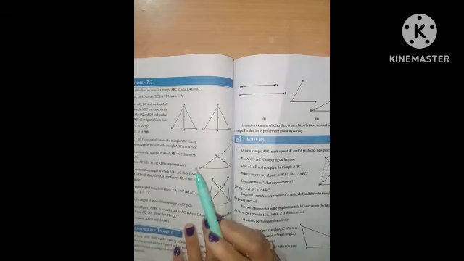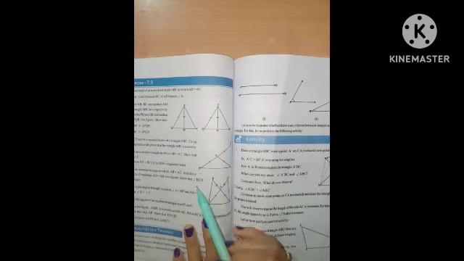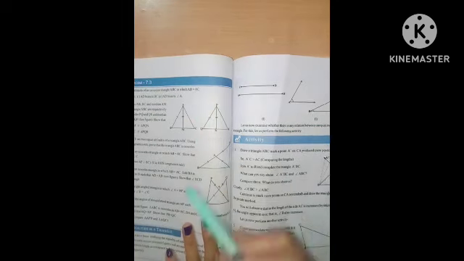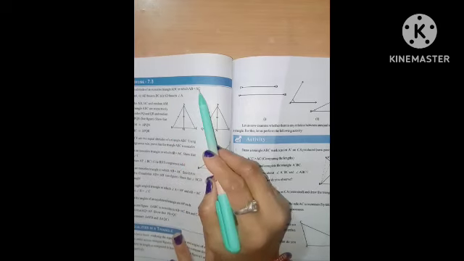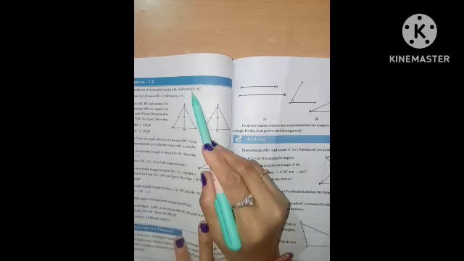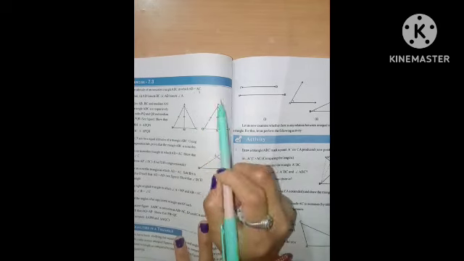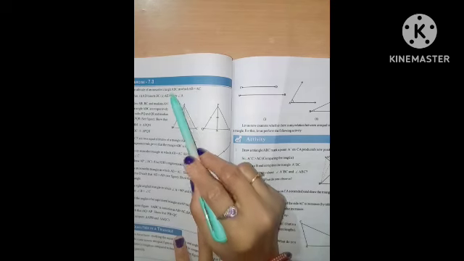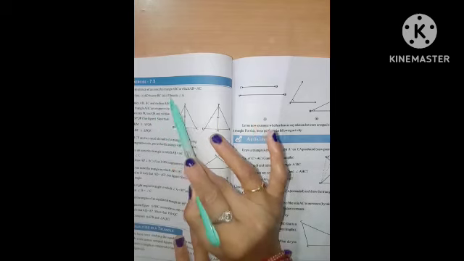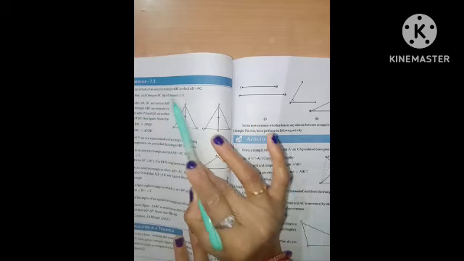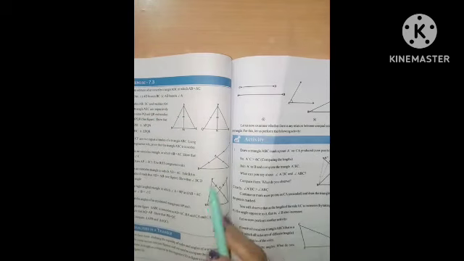Do you know the altitude? Perpendicular distance. We know that one. The perpendicular symbol shows the altitude. ABC is an isosceles triangle, and AB equals AC. Isosceles triangle means any two sides are equal, so side AB equals side AC. We need to show these two statements.